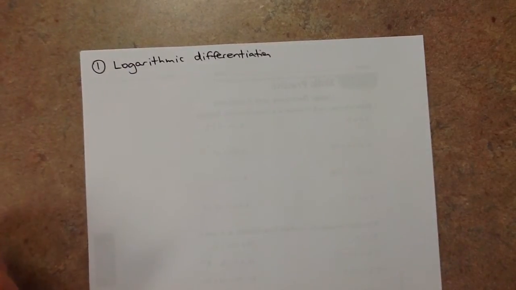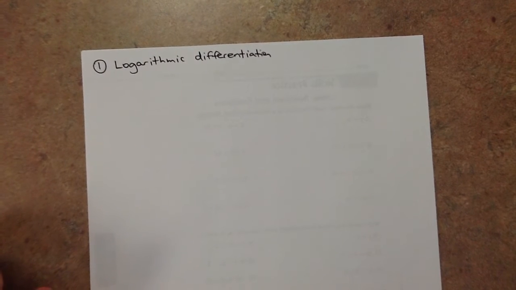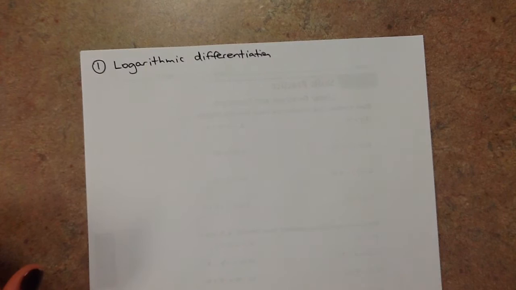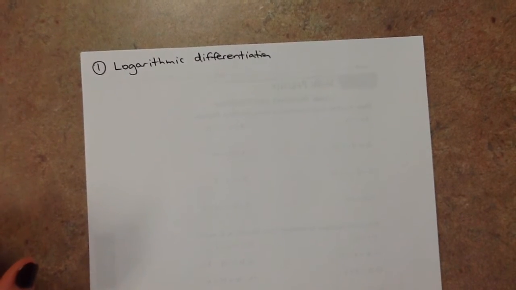Did anyone tell people yesterday that you guys were doing logarithmic differentiation in math class? Because that sounds way more impressive than it is. You should. Is it because you wanted to keep all your friends? That's fair.